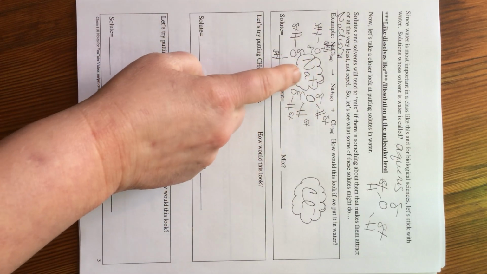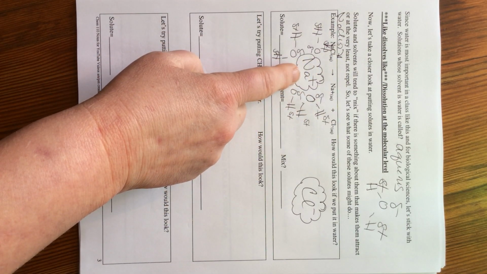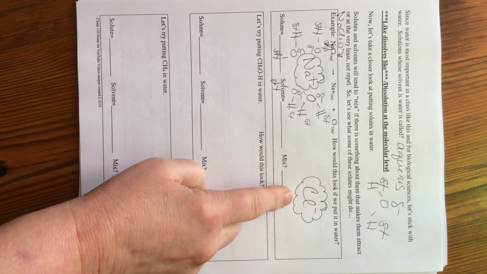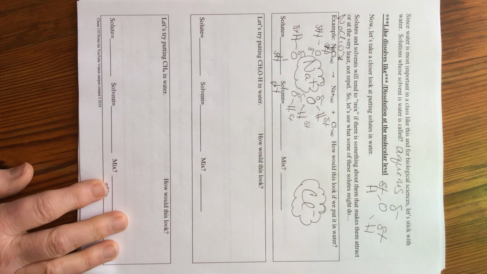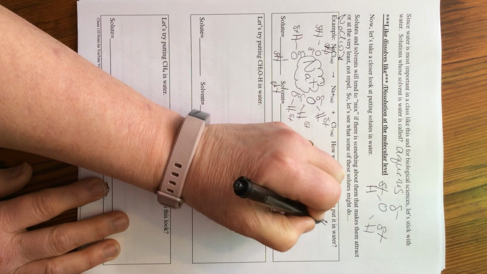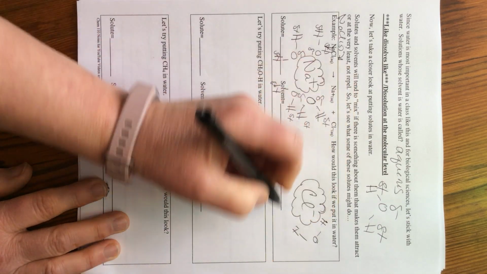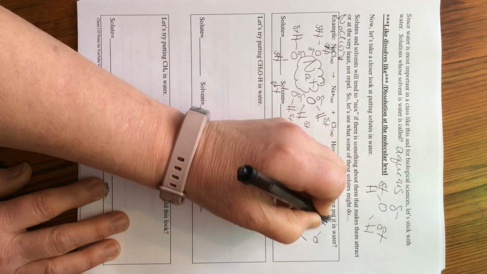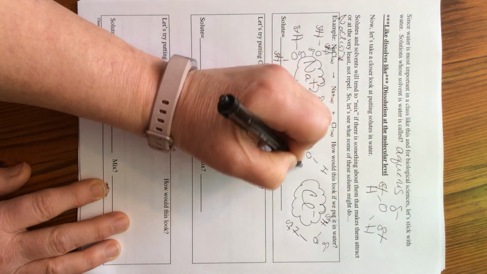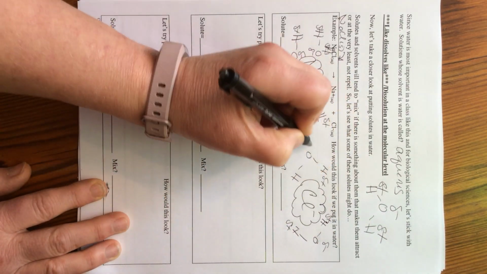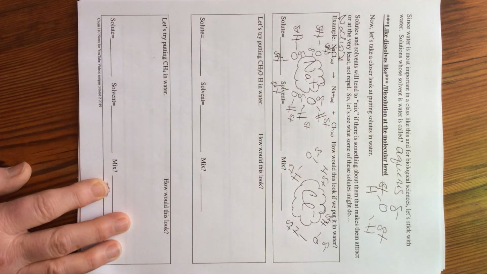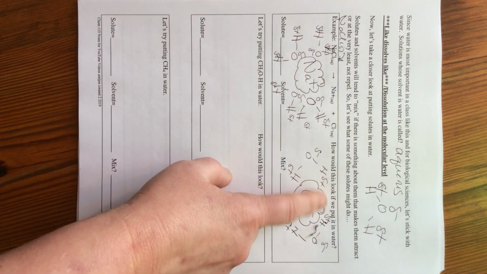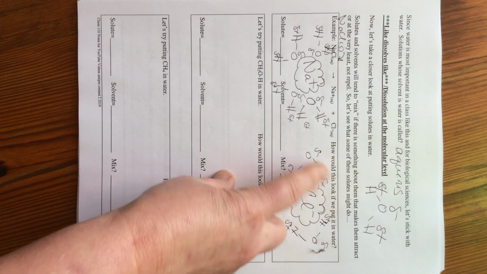We don't see the sodium. Over here, what part of the water is going to attract to the chloride? Well, it's going to be the hydrogen part, because that's positive and the oxygen is negative. Positive, negative, positive. We don't see the chloride, the water just surrounds it.